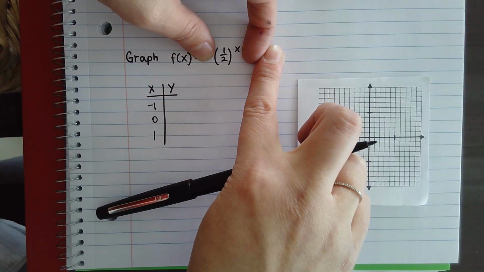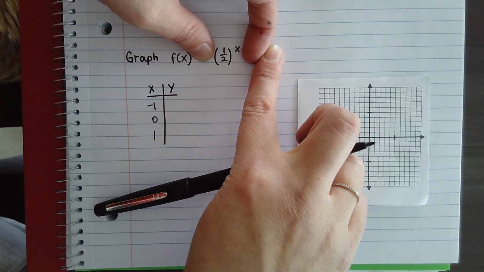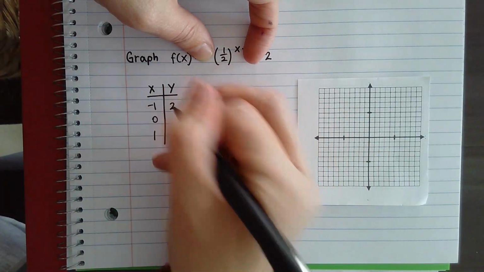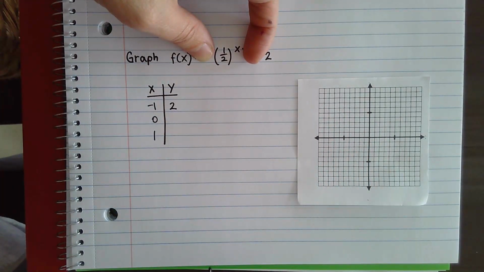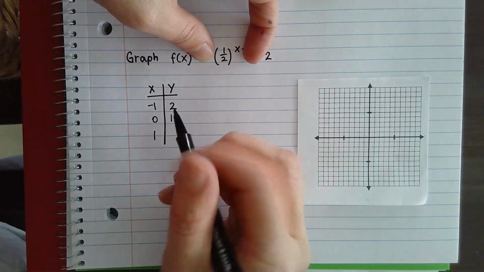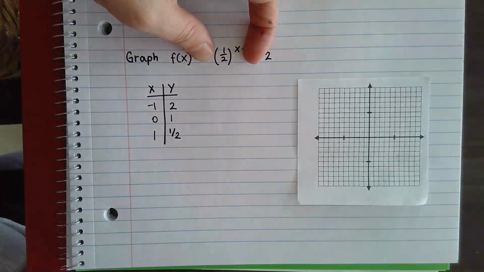1/2 to the negative first. It's the reciprocal of 1/2, and so that's 2. 1/2 to the power of 0, 1. Anything to the power of 0 is 1. 1/2 to the first power, 1/2.